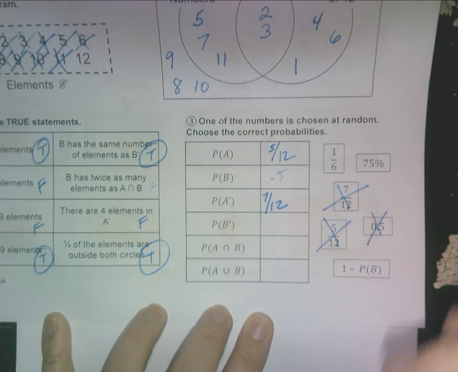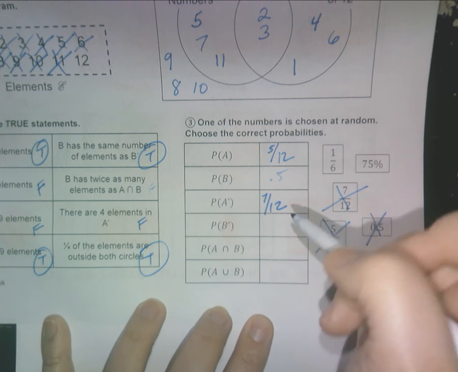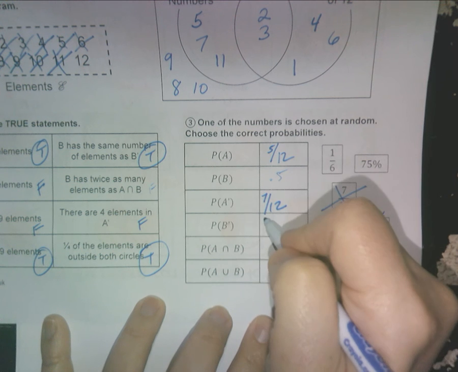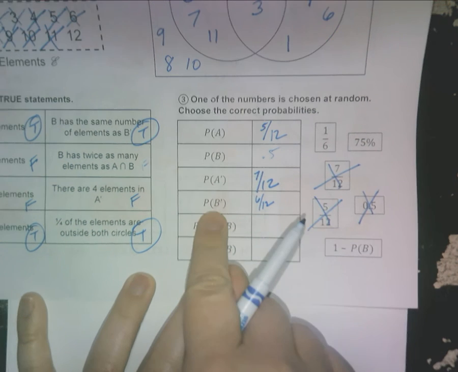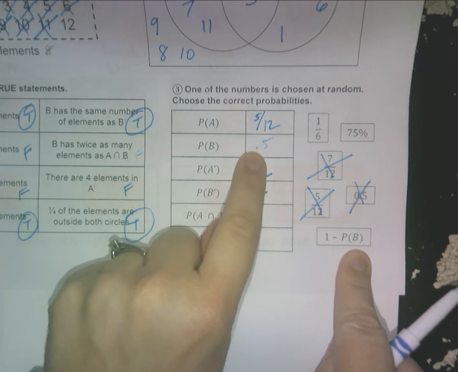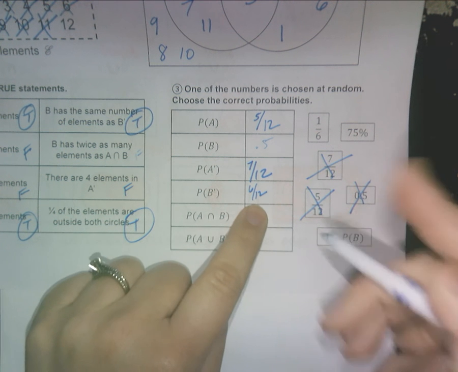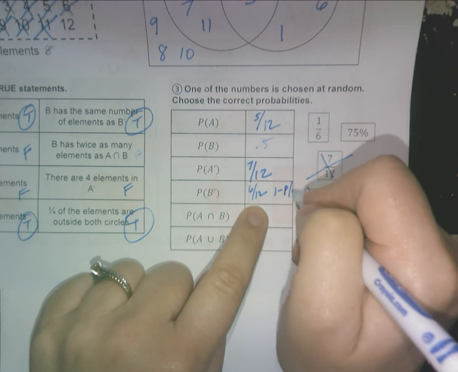All right, we got 3 left. Not B. What would the not B people be? 6 out of 12, which is 1/2 again. So we're going to learn this, but when you have not B, it would be the same as doing 1 minus the probability. Wouldn't that be the same? 1 minus 0.5? Isn't that 0.5 also? So it's actually this. 1 minus the probability of B.